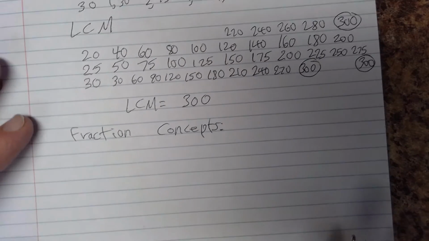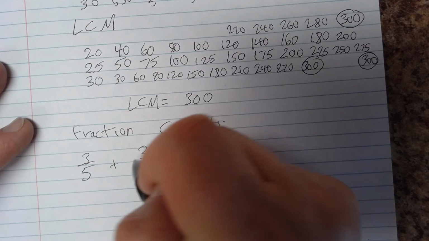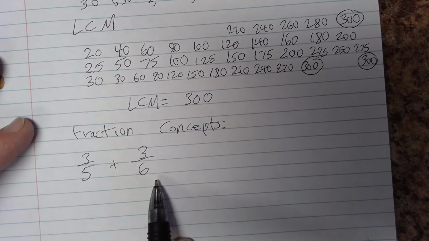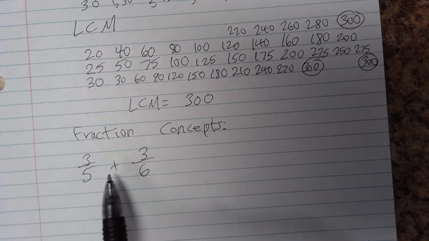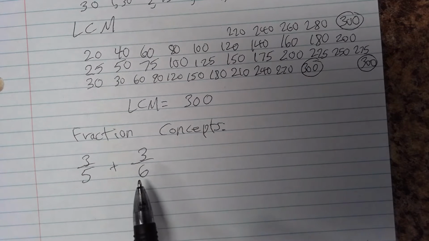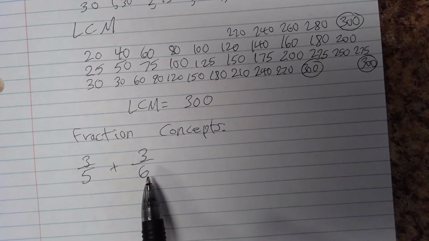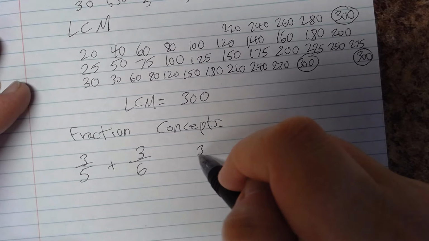So, I'm going to run through a couple of examples. You've done this in lower grades. 3/5 add 3/6 we'll do. We need a common multiple of 5 and 6. So multiples of 5: 10, 15, 20, 25, 30, 35. Multiples of 6: 12, 18, 24, 30, 36. Aha, I said 30 for both of them, didn't I? So the lowest common multiple of 5 and 6 is 30. That's what I'm looking for.